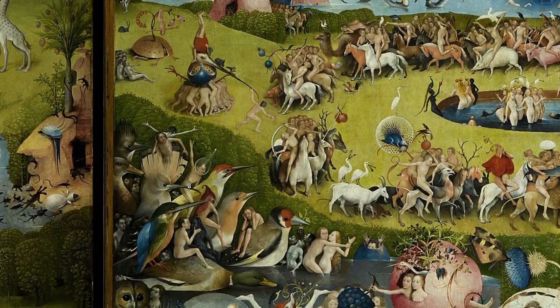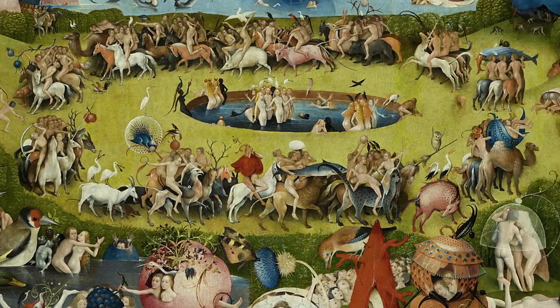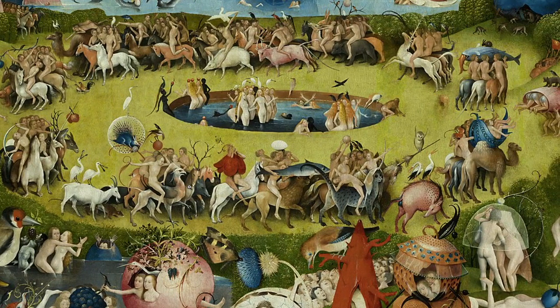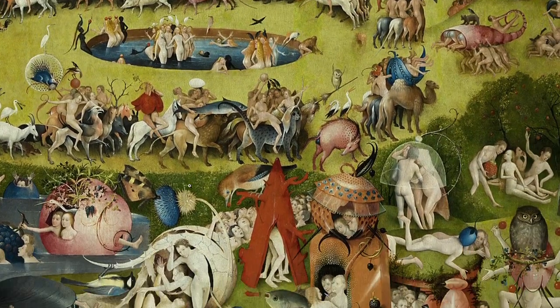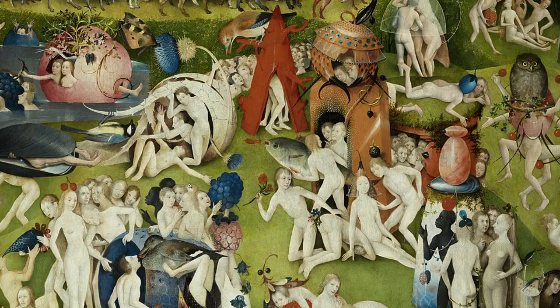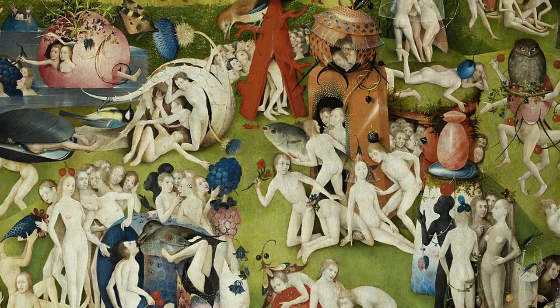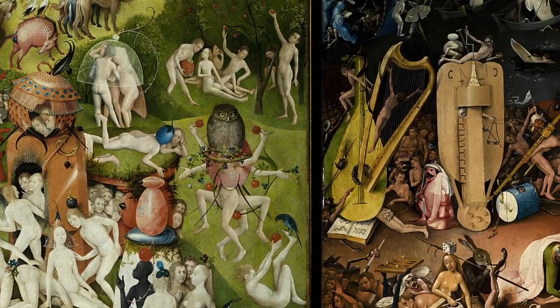Yeah, there are so many wild scenes in this thing that it's hard to even describe how wild it is. It does not belong in the millennium that it was made in. The things depicted are just so... Look at... Oh, yeah, I love these dancing owl people.